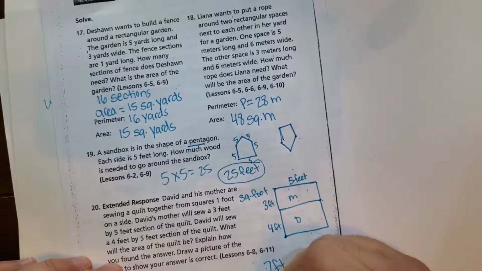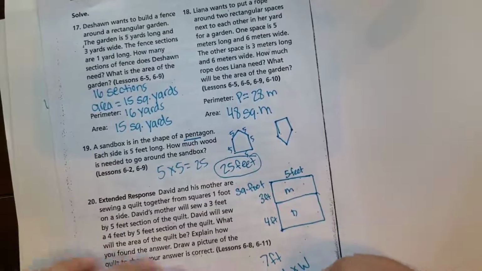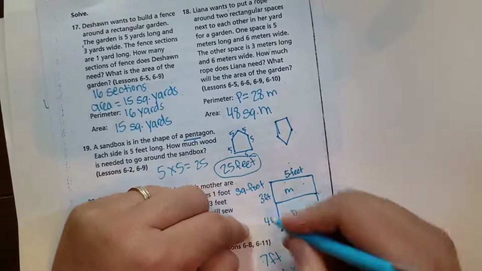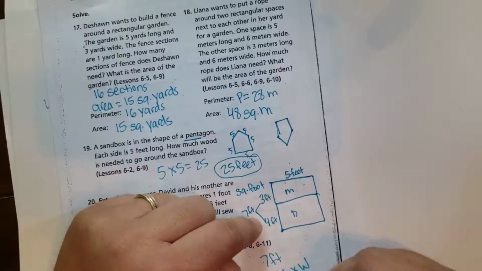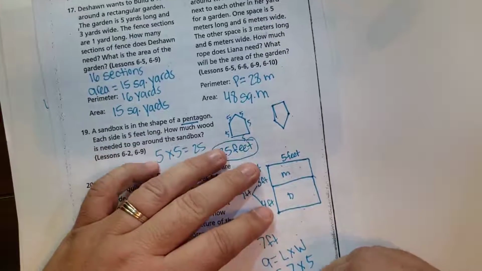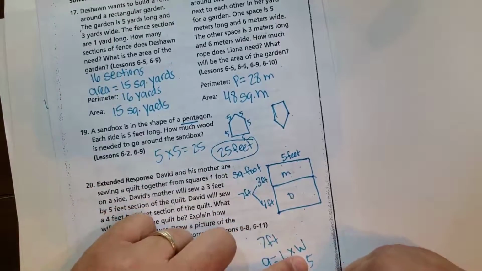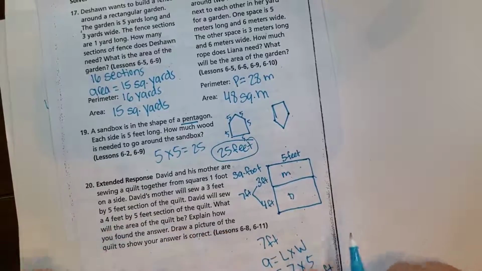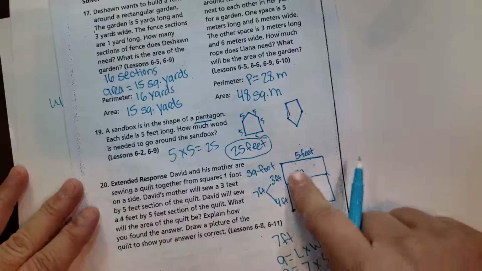So for area, remember, area is equal to the length times the width. So area would be equal to the length, which is 4 plus 3, which is 7 feet. So I'd say 7 times 5. And 7 times 5 is 35. And then we know that the answer for area is always in square units, which this time would be square feet. So they need 35 square feet. So here's our drawing to go along with that.